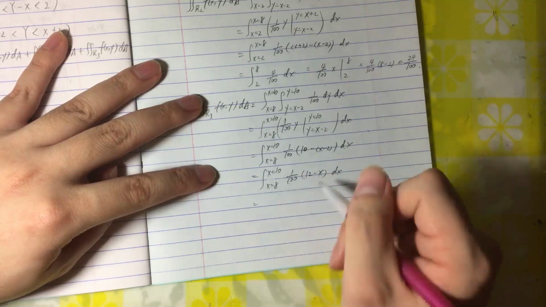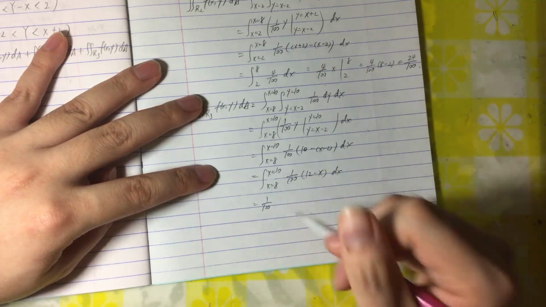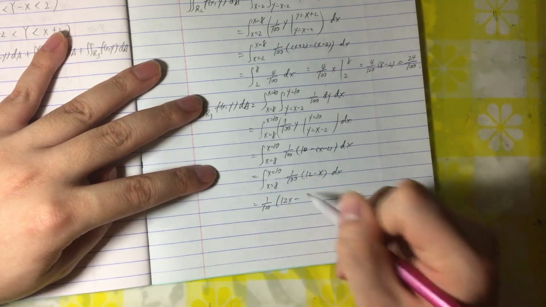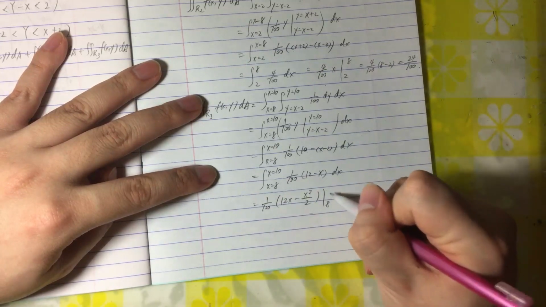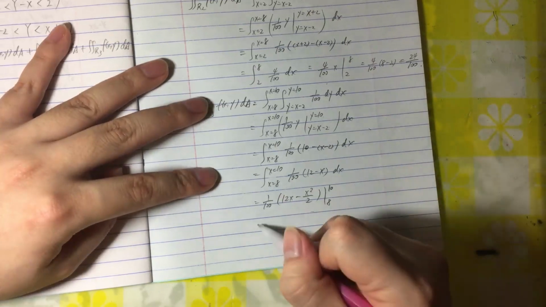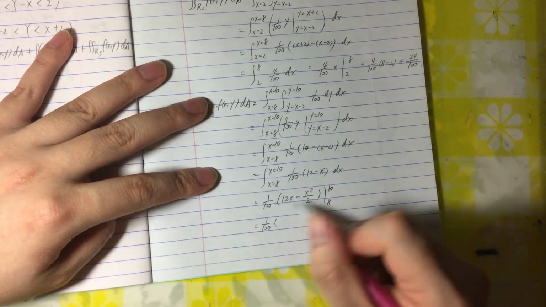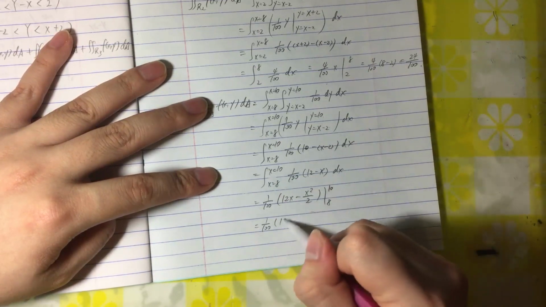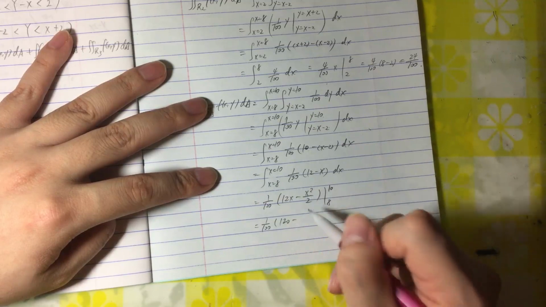Then take antiderivative with respect to x. I get 1 over 100 times 12x minus x squared over 2. Evaluate from a to 10. If I plug in 10 for x, I get 120. 10 squared is 100. 100 over 2 is 50.